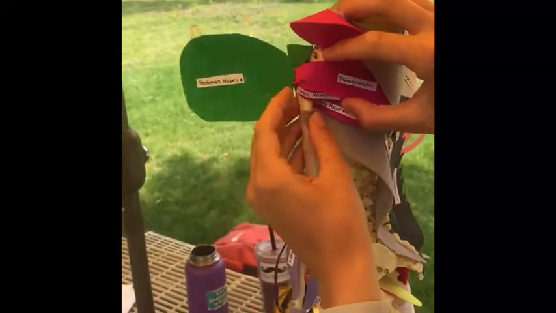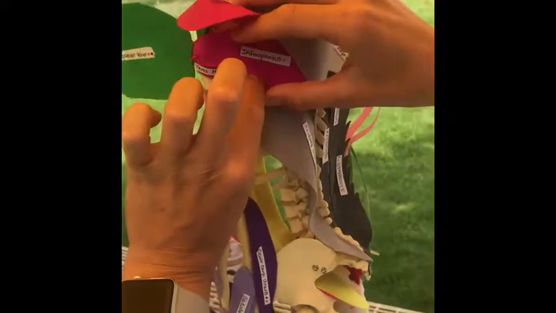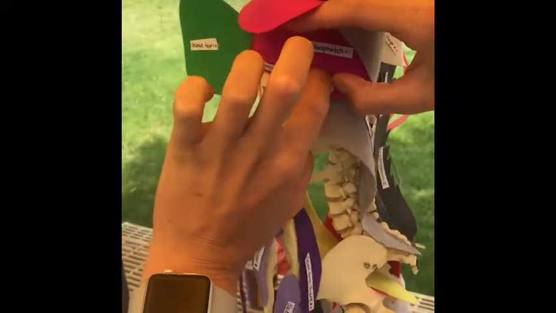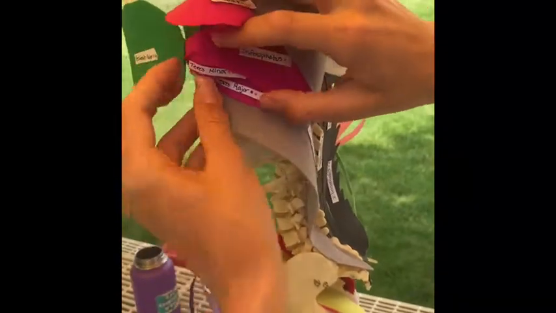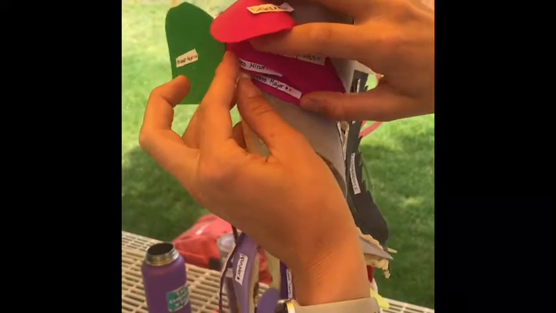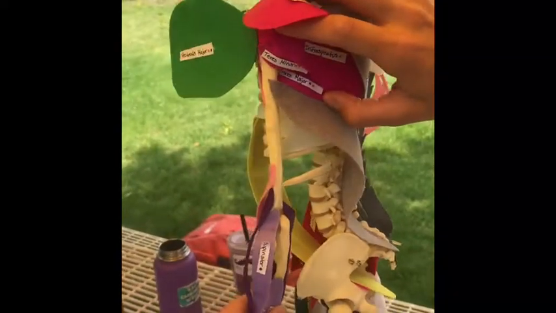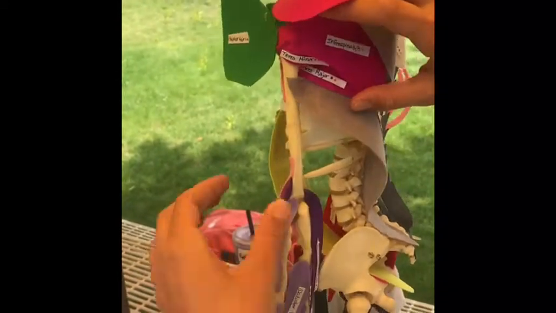Then we have our teres minor, which the insertion point is way deep to this, and it's on the lateral border of the scapula, and then it also inserts on the greater tubercle of the humerus. It is responsible for lateral rotation and adduction of the arm.